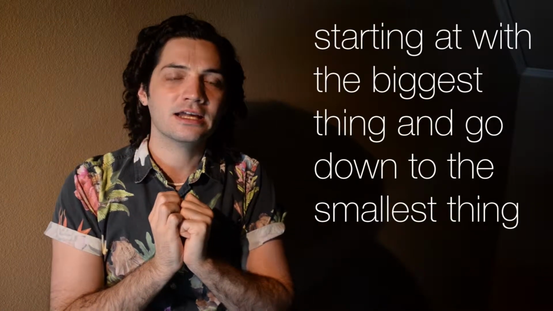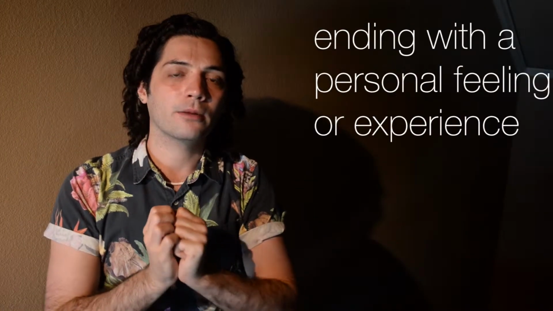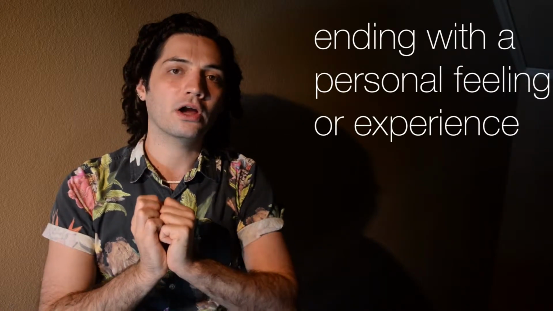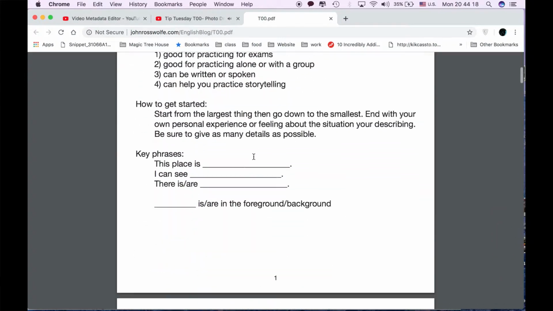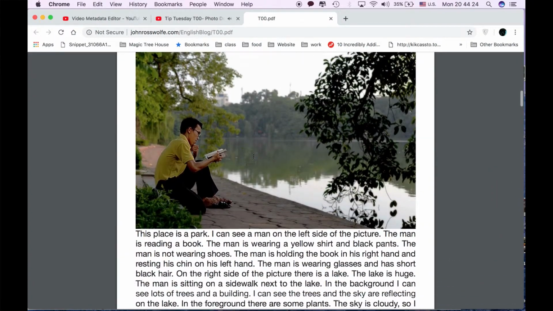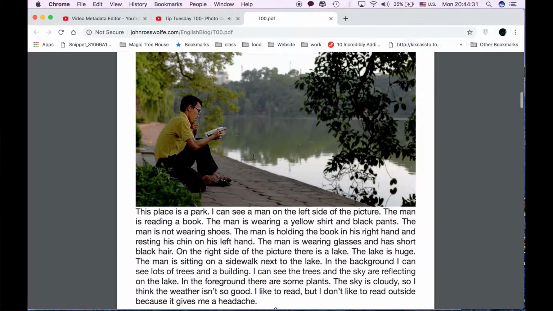So let's talk about where you're going to start your photo description. The way that I like to do photo descriptions is starting from the biggest thing and then going down to the smallest thing and then ending with a personal feeling or experience. So let's pull up the photo that we're going to be talking about in our example today. If you'd like to, you can go down in the description and open up the link, and the example we're going to be doing today is on page 2 of the worksheet.